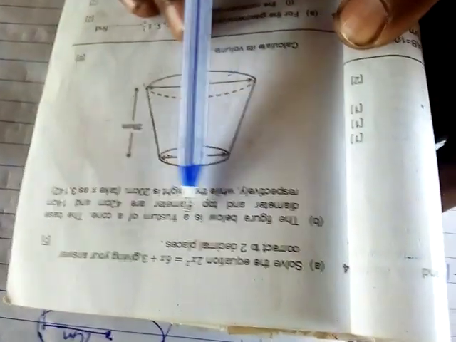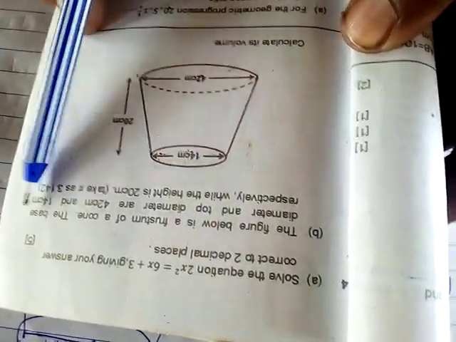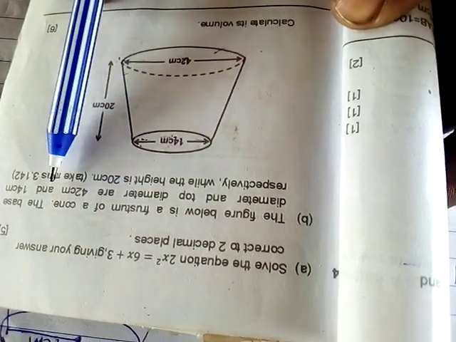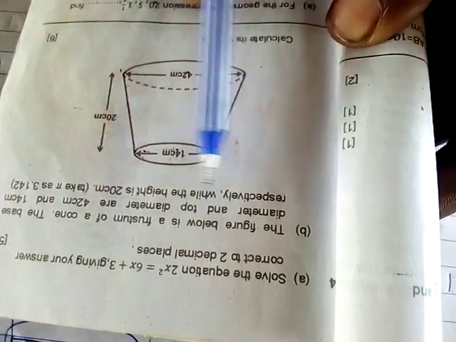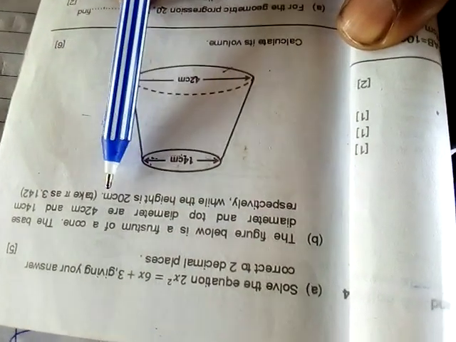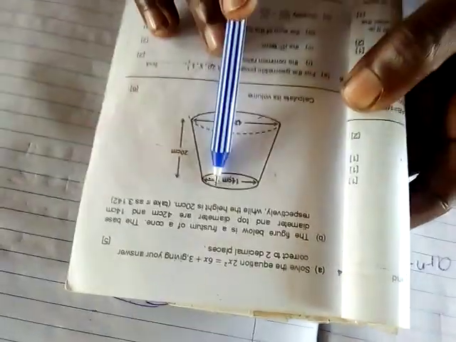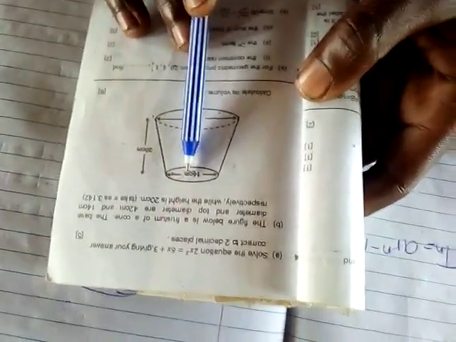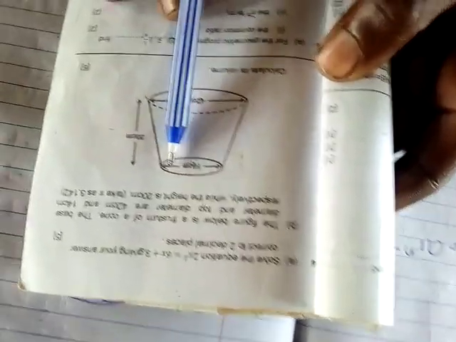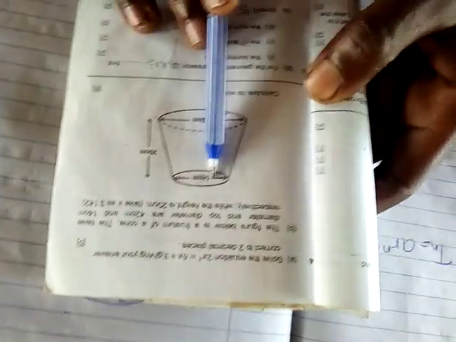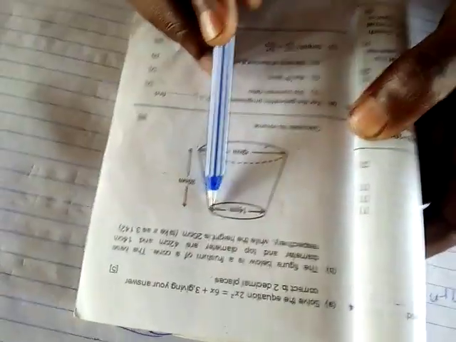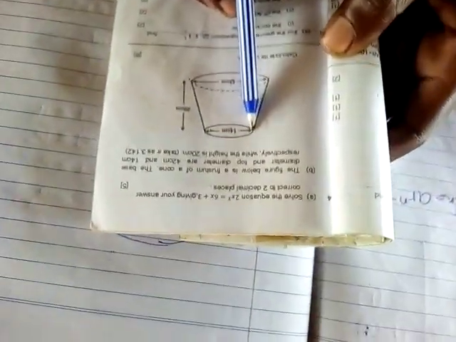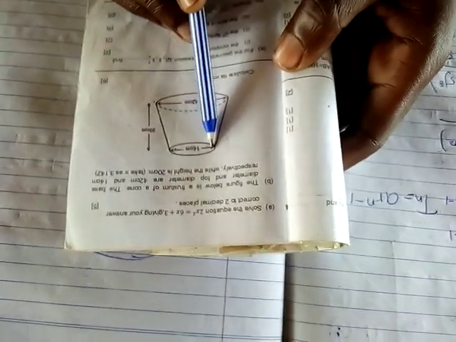Okay, so the figure below is a frustum of a cone. The base diameter and top diameter are 42 centimeters and 14 centimeters respectively, while the height is 20 centimeters. Take pi as 3.142. So this is the diameter, this is also the diameter. Now we are not interested in the diameter, we are interested in the radius, so you find half of the diameter.